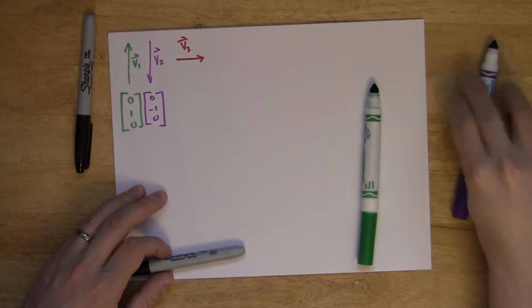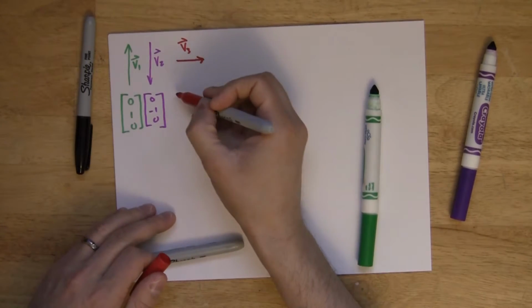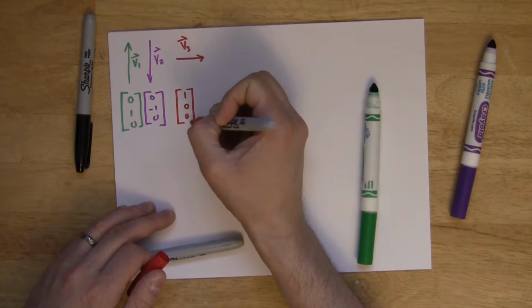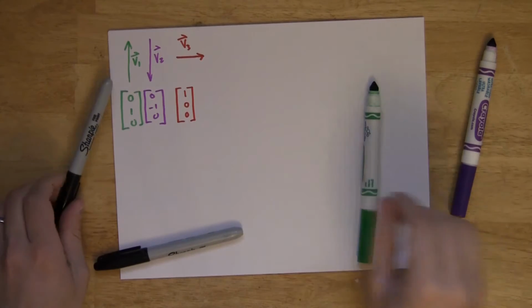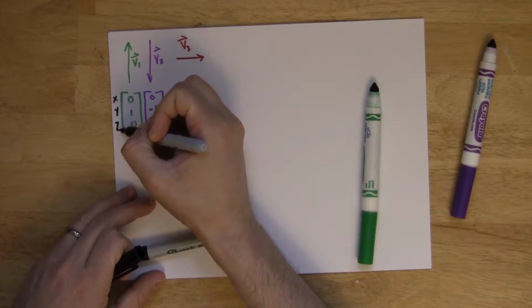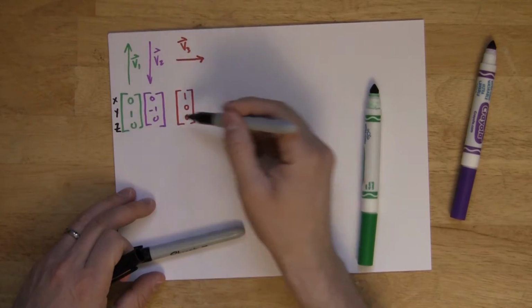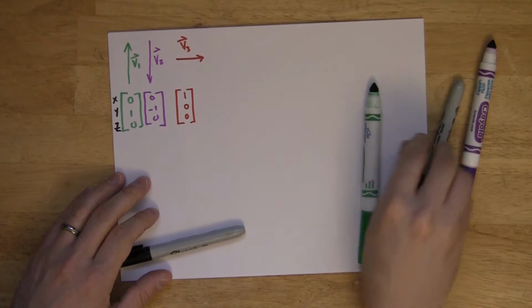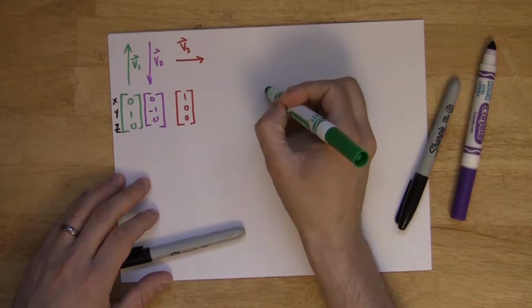And for this vector over here, we're going to give it the values of, let's see, we'll do 1, 0, 0. And remember, this of course all pertains to x, y, and z values across here. So if we were to dot V1 with itself, what we would end up with is the following.